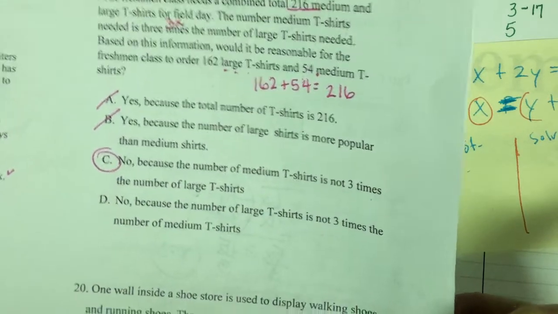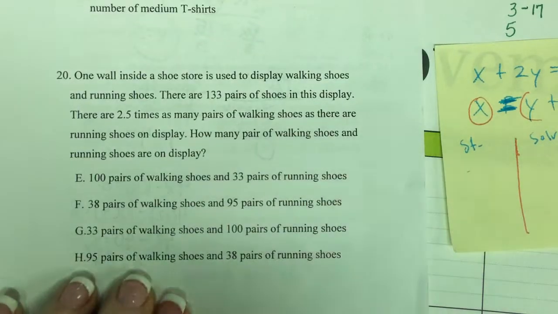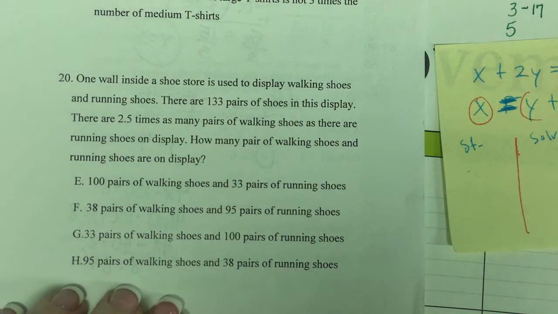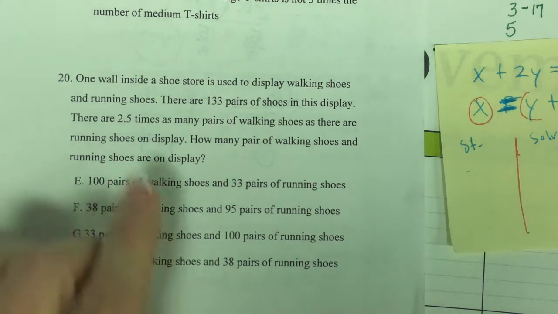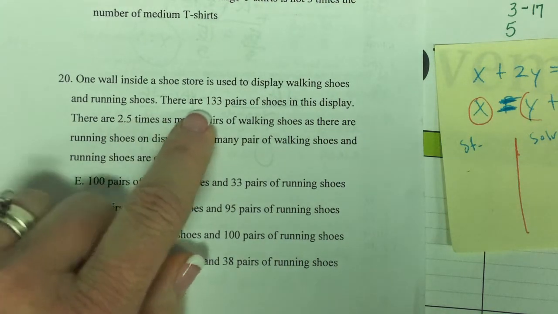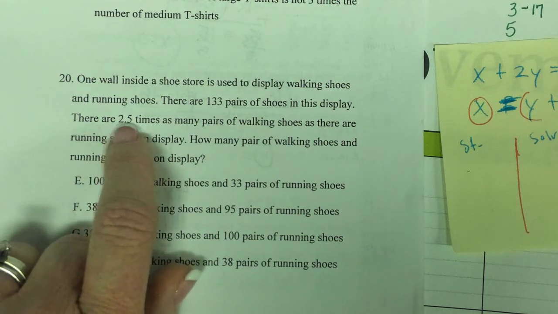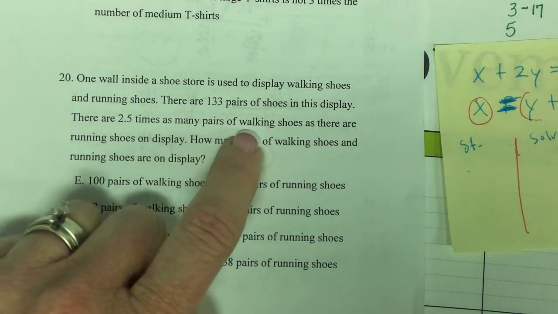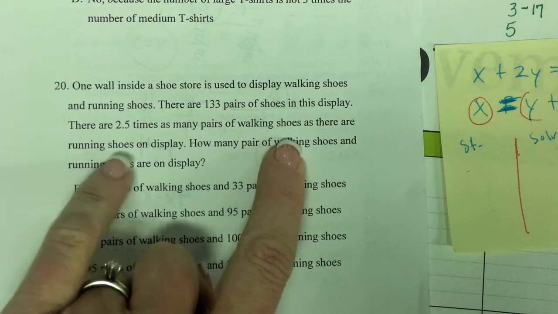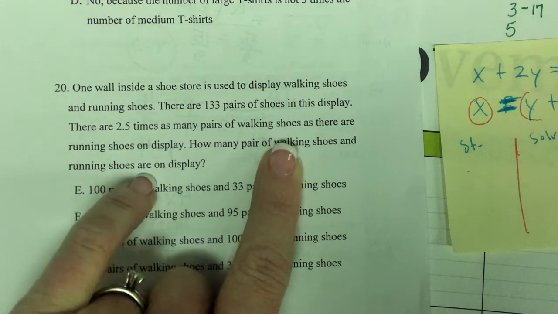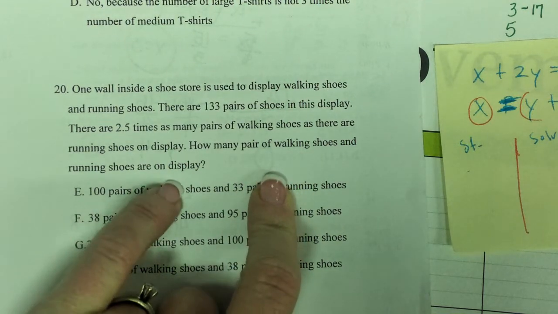All right, last one. Number 20. One wall inside a shoe store is used to display walking shoes and running shoes. There are 133 pair of shoes in this display, and there are 2.5 times as many pairs of walking shoes as there are running shoes on display. So how many pair of walking shoes and running shoes are on display?